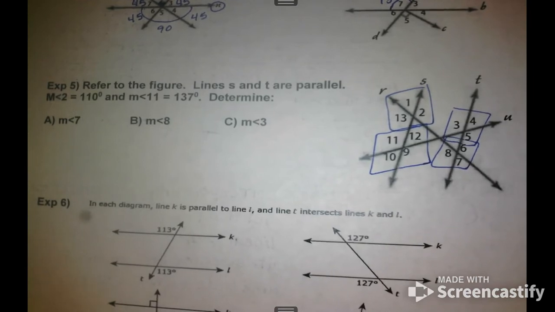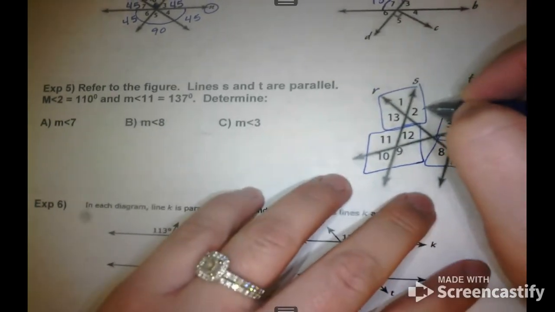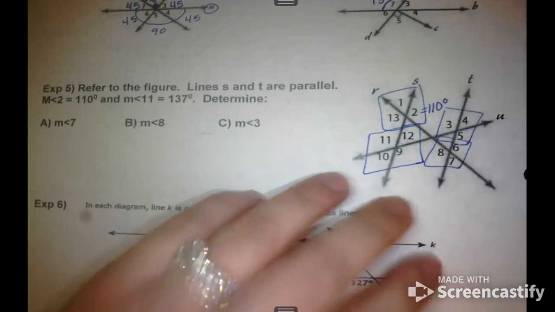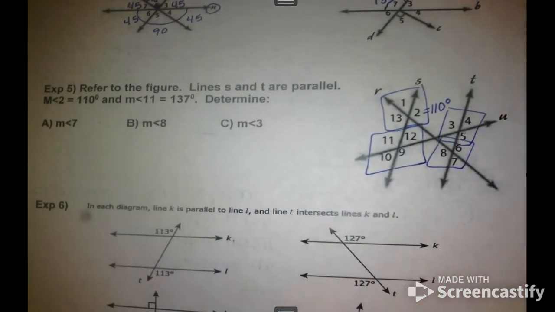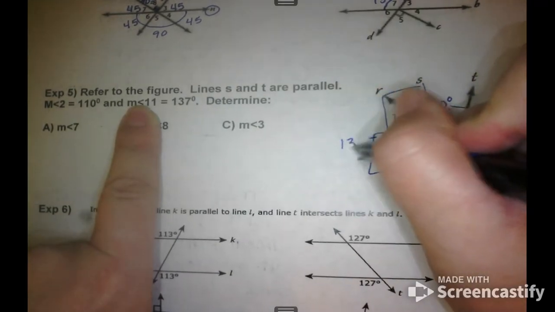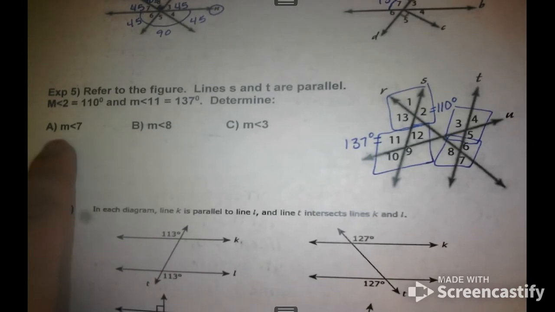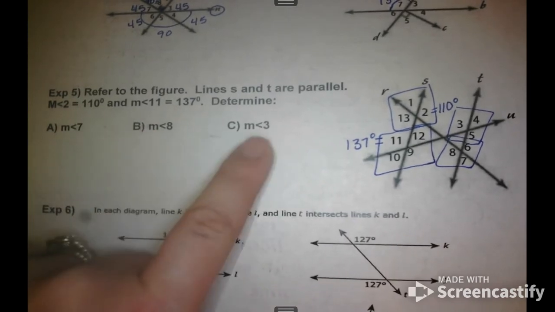Okay? So, measure of angle 2. So this was 110. Measure of angle 2 is 110. The measure of angle 11 is 137. So it wants to know the measure of angle 7, the measure of angle 8, and 3.